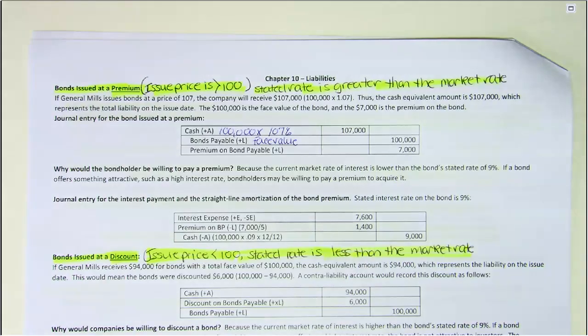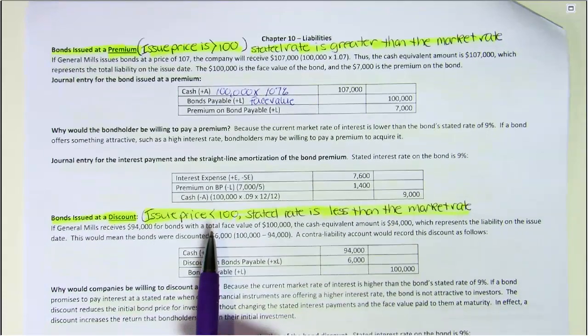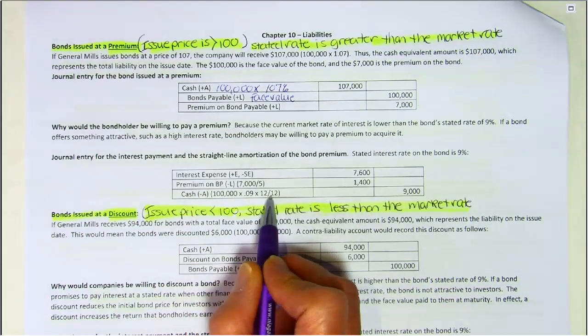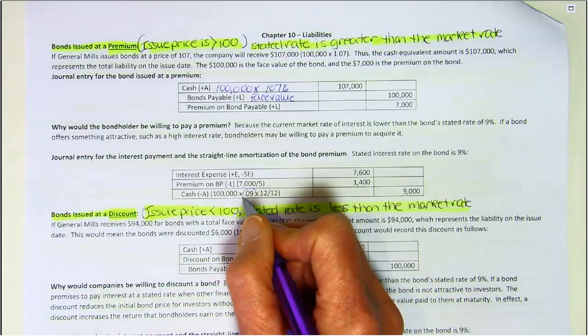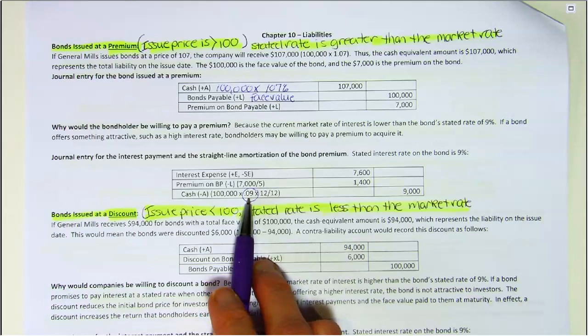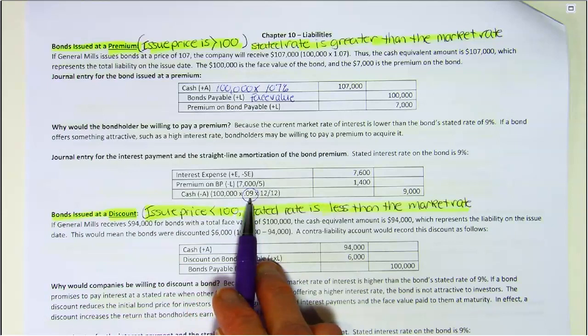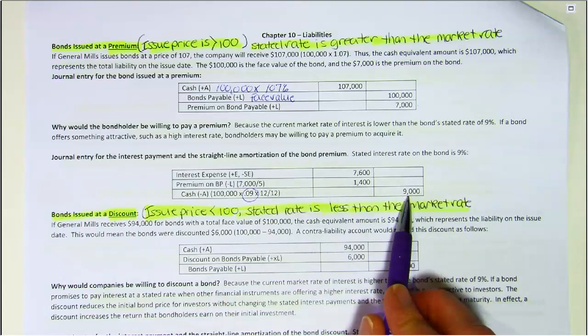They're going to pay more because they're getting more in interest. So when we go to pay interest, this is a two-part calculation. First of all, we calculate the cash interest to be paid based on the stated rate. The 9% we're using here is what is stated on the face of the bond, which tells bondholders the rate of interest they're going to get paid. So 100,000 times 9%, and since this is annual interest, 12/12ths, that's how much you're going to be paying out.